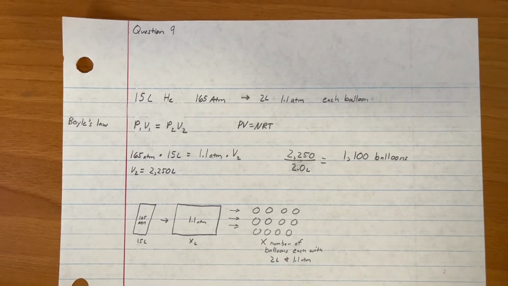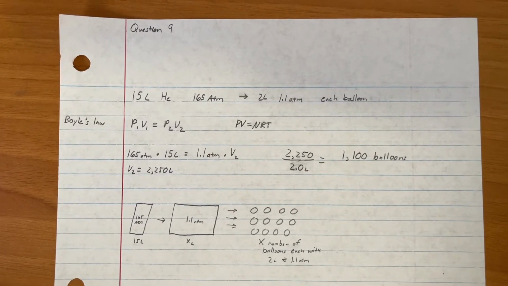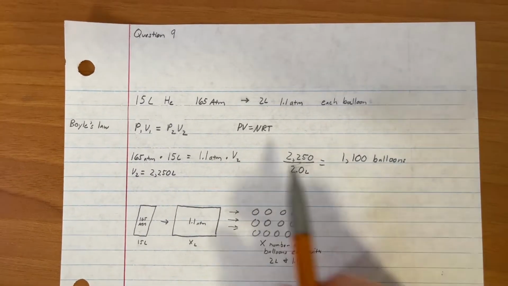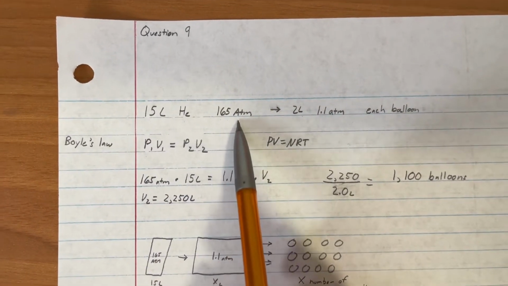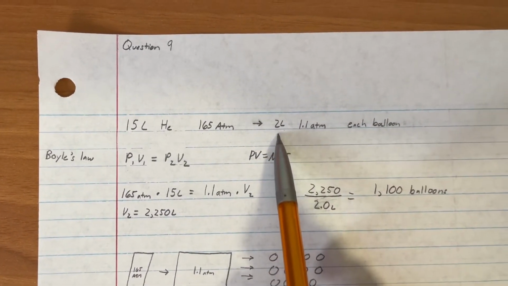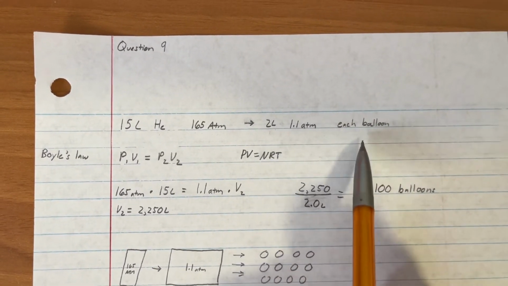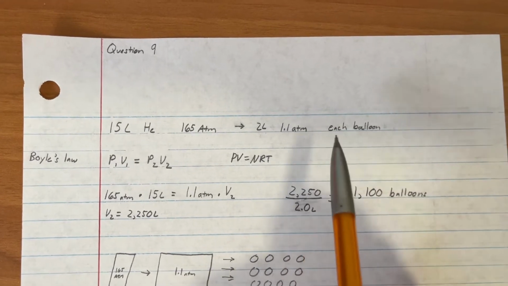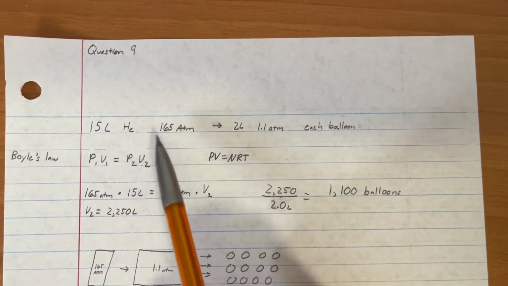And then it gives you a little hint here. It says the empty cylinder will contain helium at 1.1 atm. So looking at this, here's everything they give us. We've got 15 liters of helium at 165 atm, and we want to put 2 liters of the helium in each balloon at 1.1 atm. We want to know exactly how many balloons we can fill up using this amount of helium.